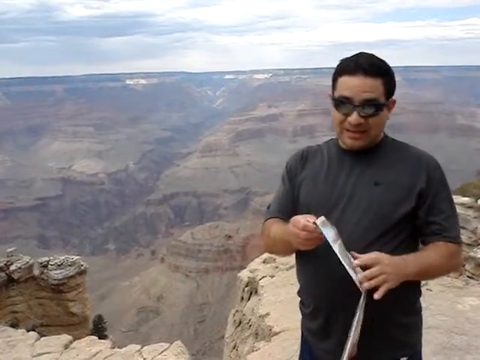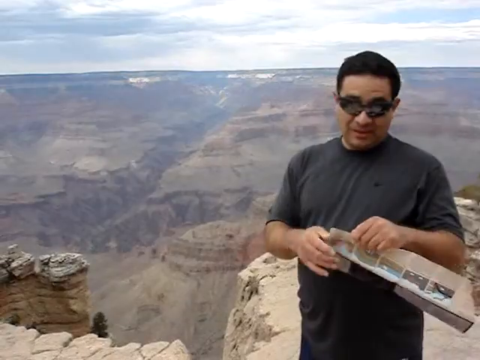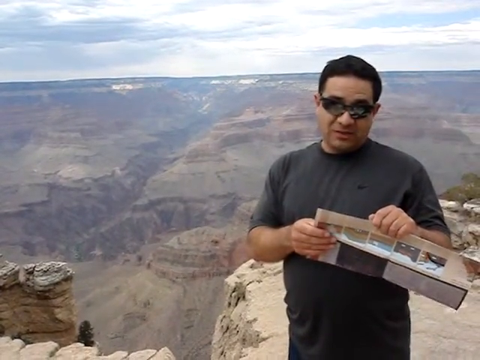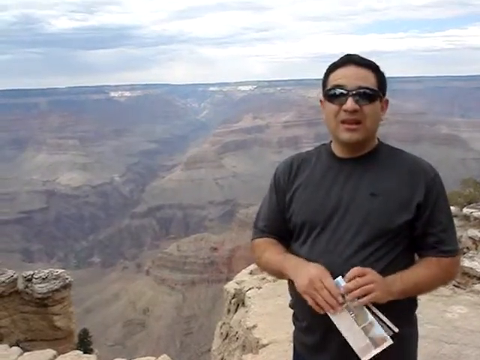As the last ice age ended some 12,000 years ago, the flow may have been 10 times the volume of today, creating the Grand Canyon.